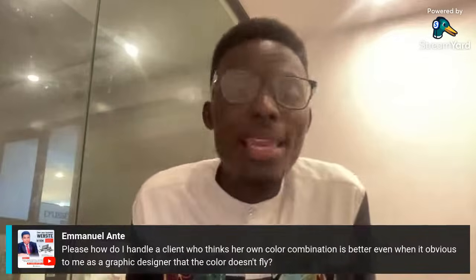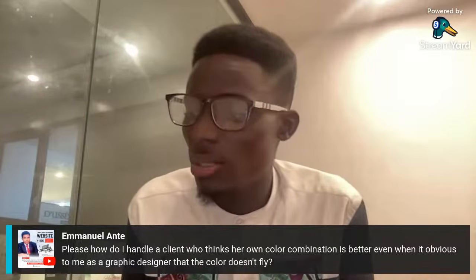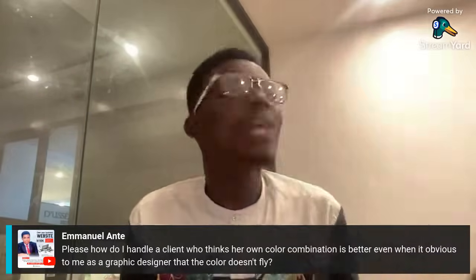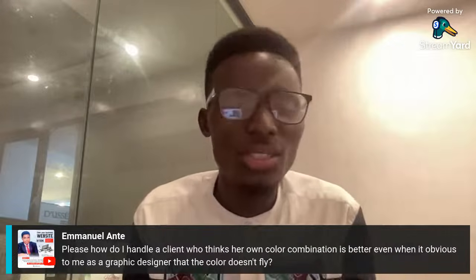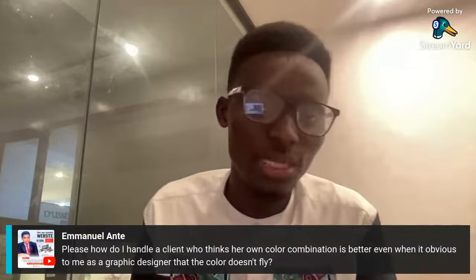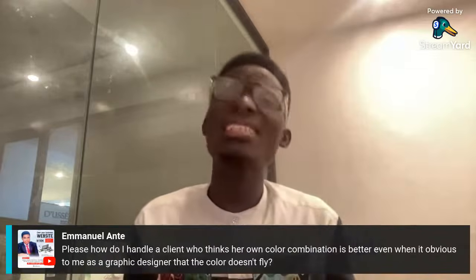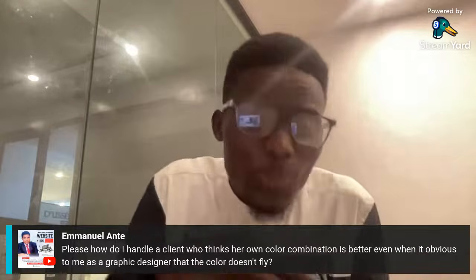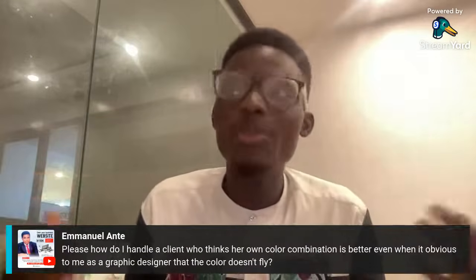For this kind of case, I could show the clients, oh, maybe I wanted to use just black and gold, and I tell them black evokes a sense of sophistication and luxury, and gold also evokes a sense of sophistication. But the client is insisting that I use pink because the client loves pink, and I'm like, okay, if you love pink, pink is cool.